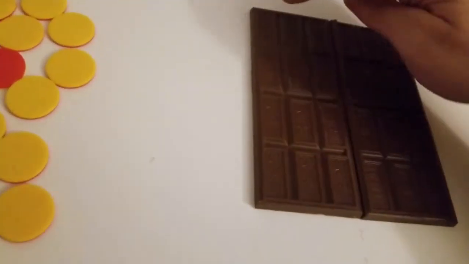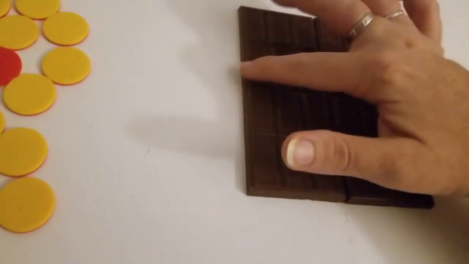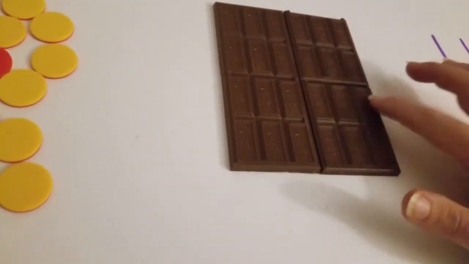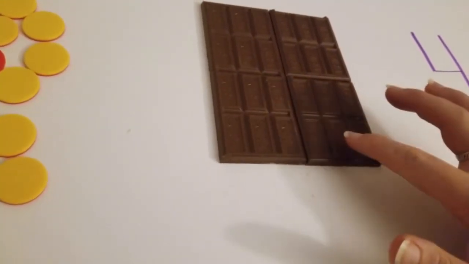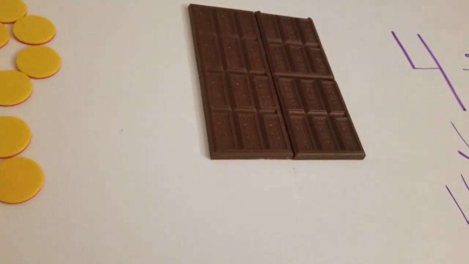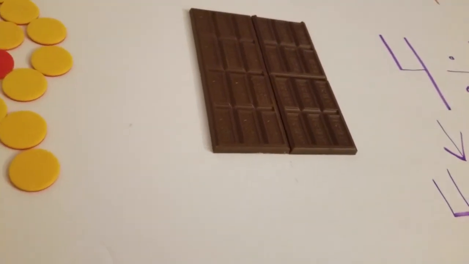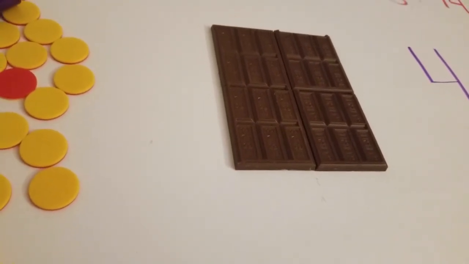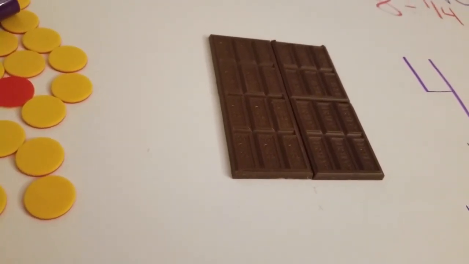And as you can see, when you count 1, 2, 3, 4, 5, 6, 7, 8, 9, 10, 11, 12, 13, 14, 15, 16, 17, 18, 19, 20, 21, 22, 23, 24. And then just for a treat, students could divide the chocolate up and eat it.